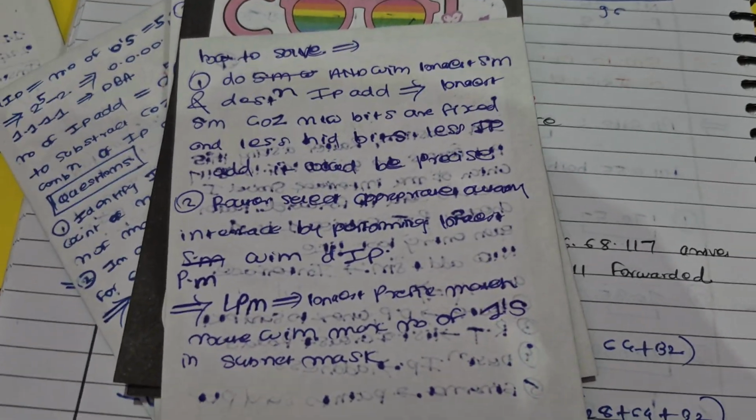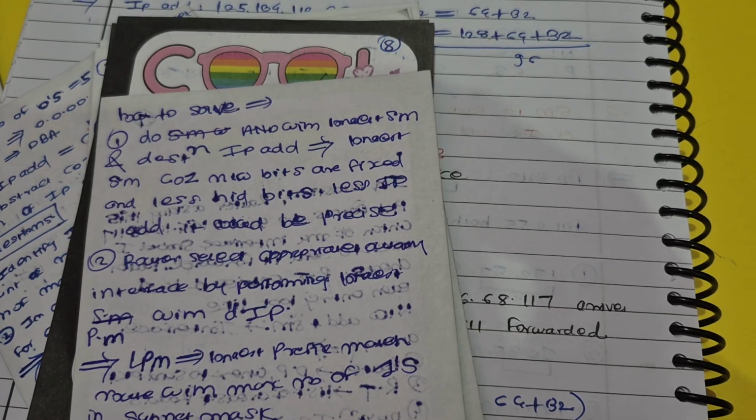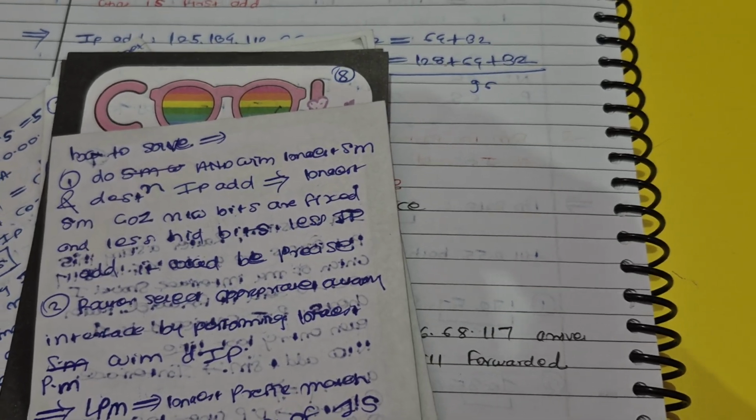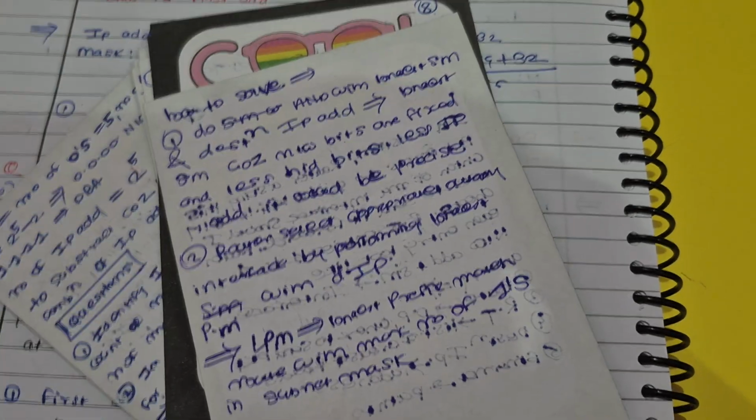To solve this question, you just need to do the bitwise ANDing between the given destination IP address and the network address, with the longest subnet mask.